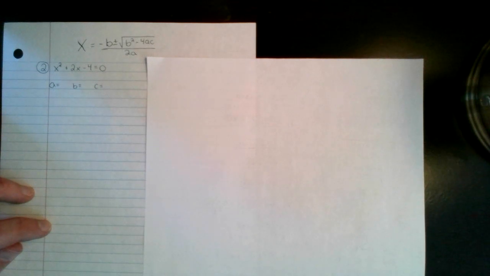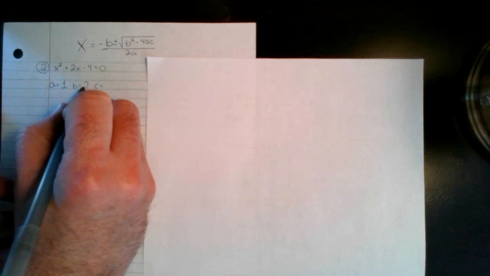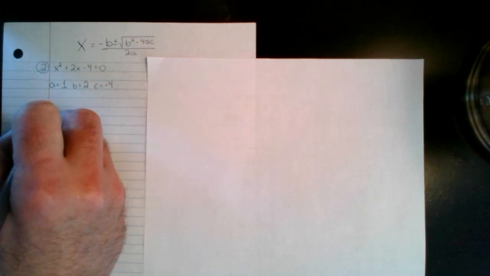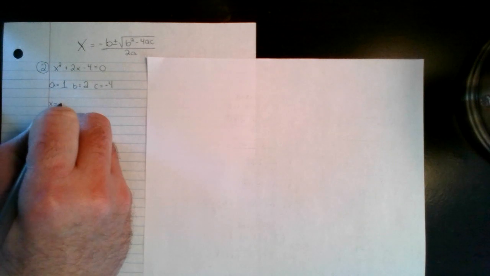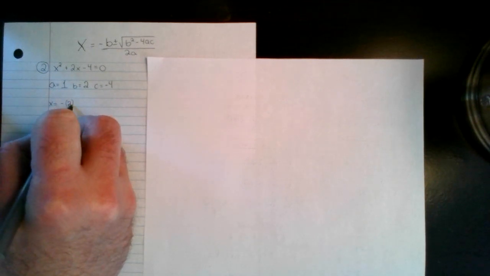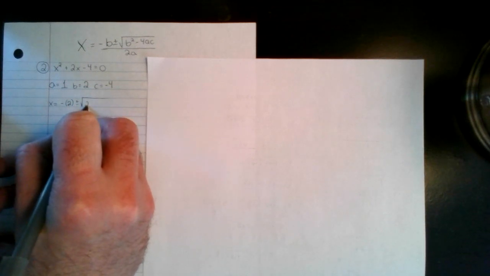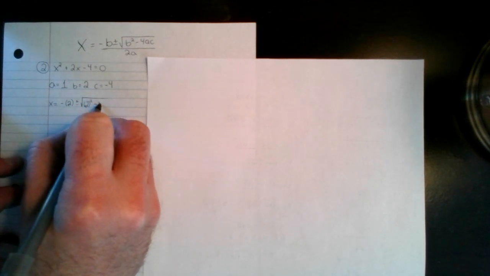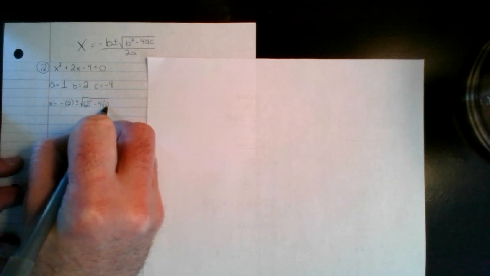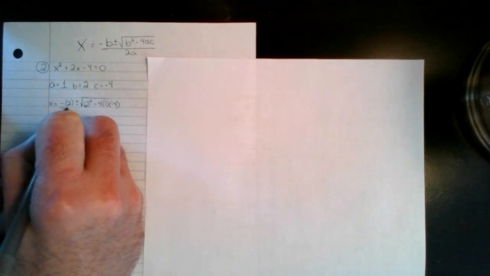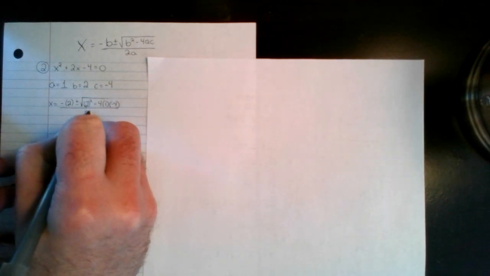So we have x squared plus 2x minus 4 equal to 0. So that means our a is equal to 1, our b is equal to 2, and our c is equal to negative 4. So now we use our quadratic formula. So we go negative b, which is 2, plus or minus the square root of b squared, which is 2 squared, minus 4 times a, which is 1, times c, which is negative 4, all over 2 times a.